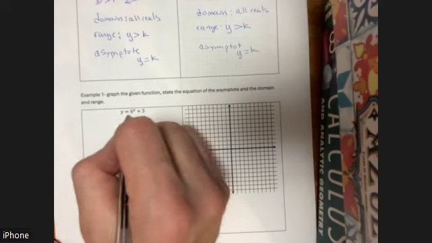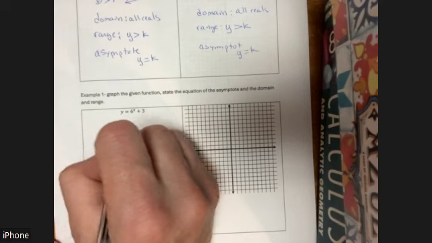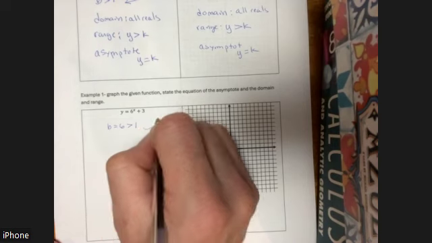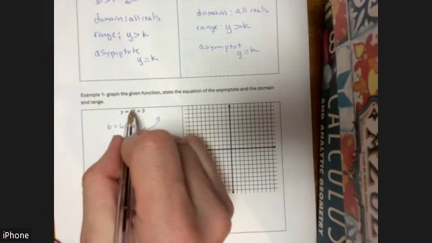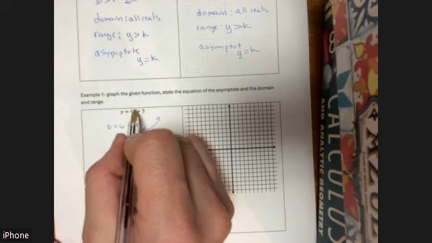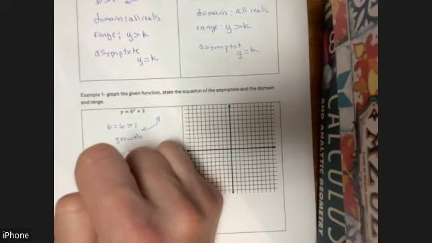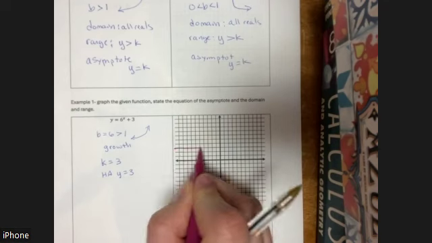So I have b, which is 6. That's important. And since 6 is greater than 1, that's big, and that means we have growth. So it looks like that. It would be to the exponent x minus h, and then plus k on the outside. So k is 3. And that's important because that tells us the horizontal asymptote is at y equals 3. So let's put that on there while we know that. So I have a horizontal asymptote at y equals 3.